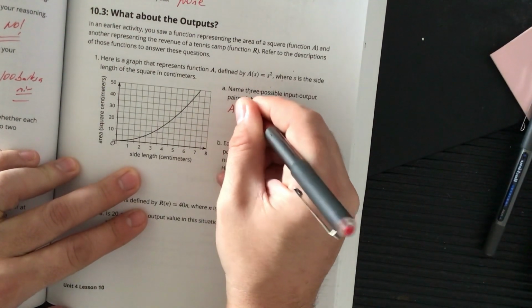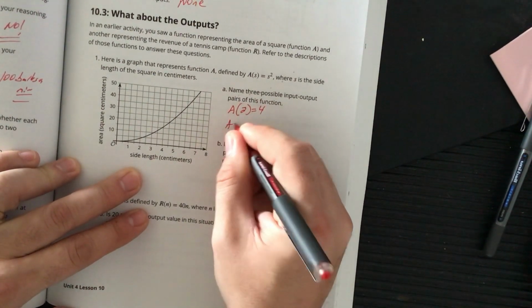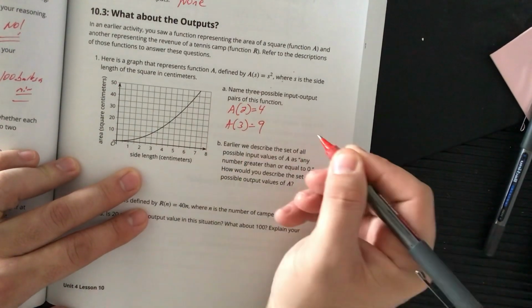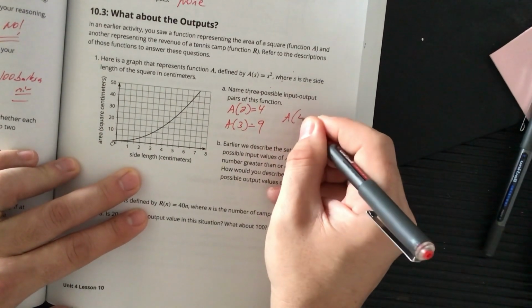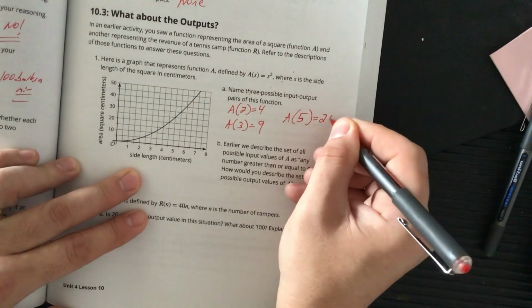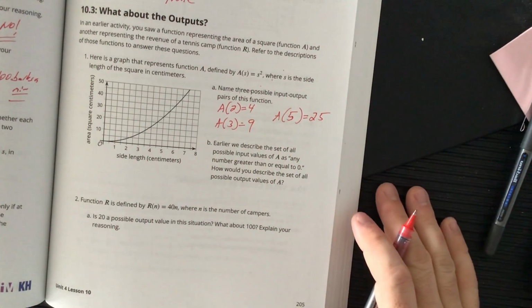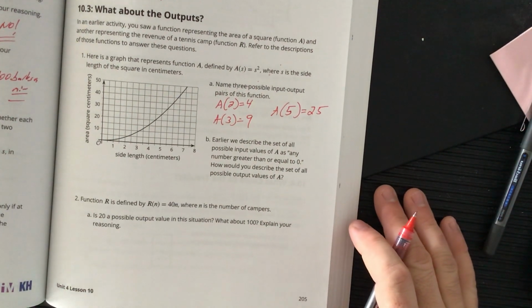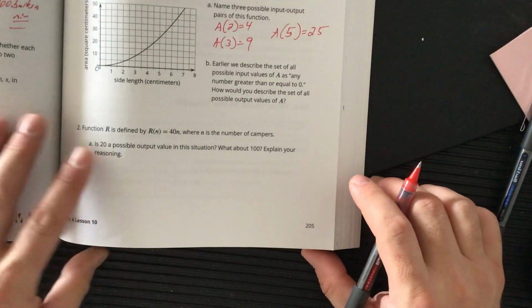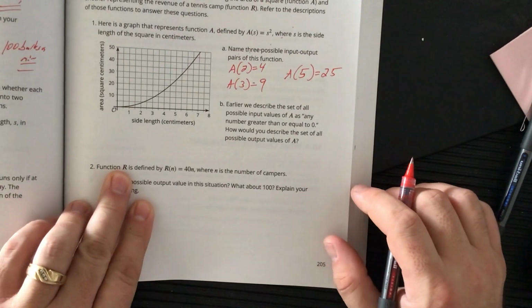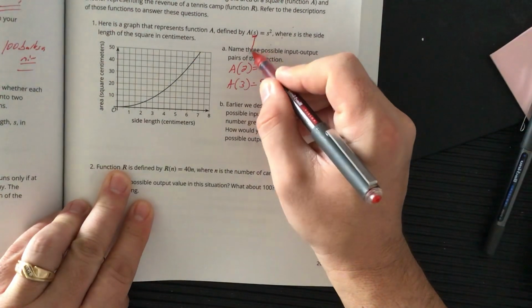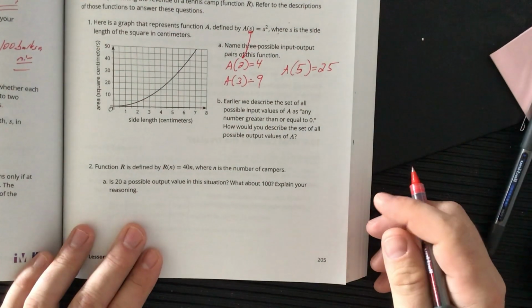If the side length is 2, area is 4. Side length is 3, the area is 9. Side length of 5, area is 25. Pick 3. Came right from your table that we just did. Again, your S is your input, that is your side length. That's where those numbers came from.